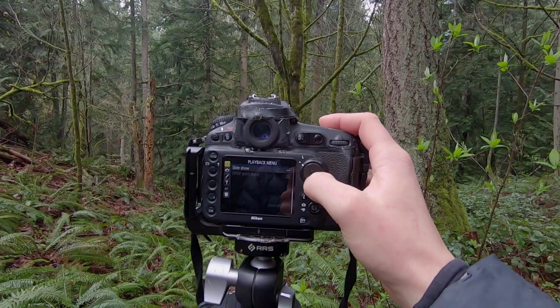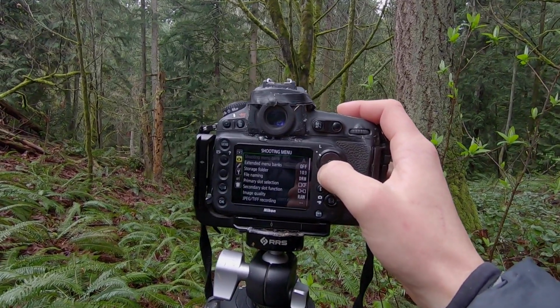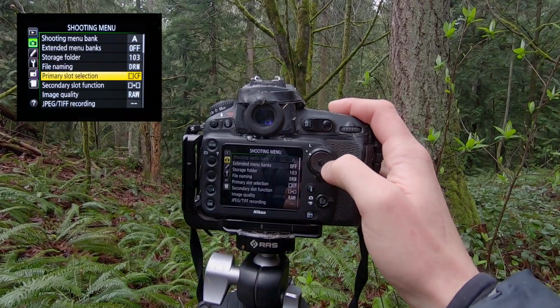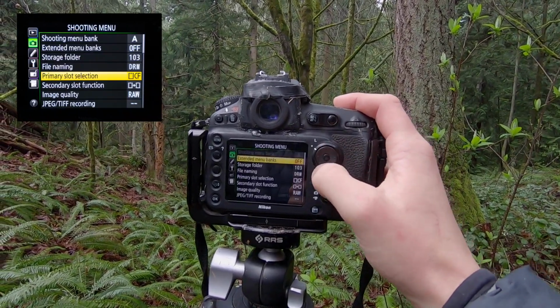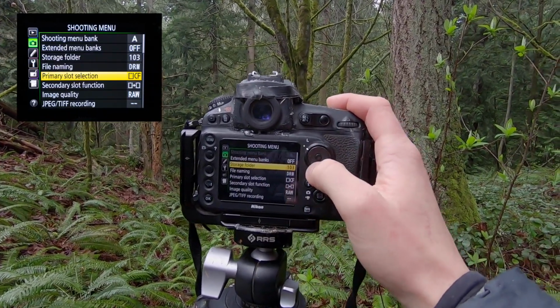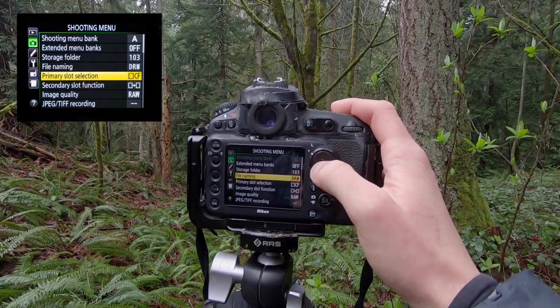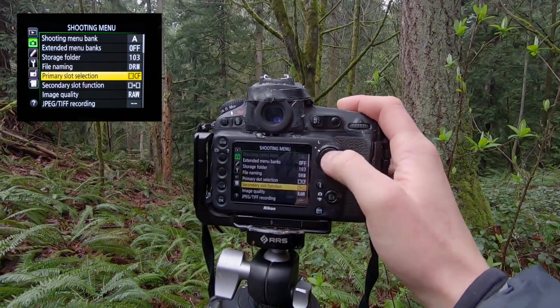So the next thing I have here is shooting menu. And you can see these menu names up here. So I have extended menu banks off. Storage folder, these are all nominal. File naming is just my initials. Then we have primary slot and secondary slot.